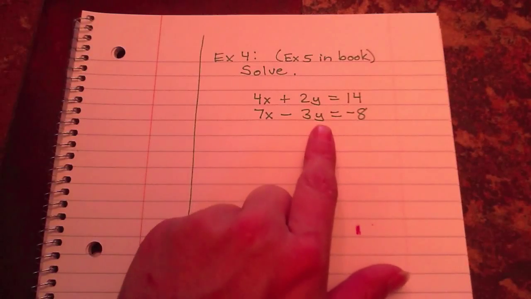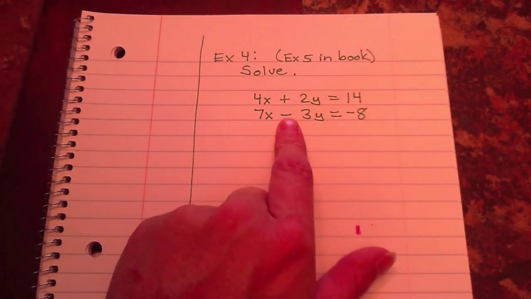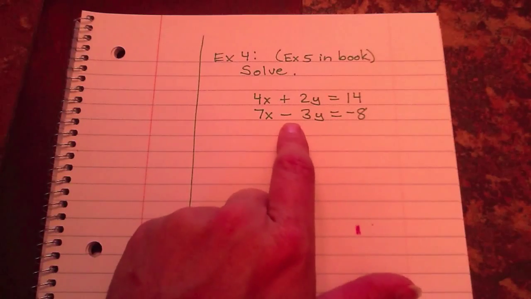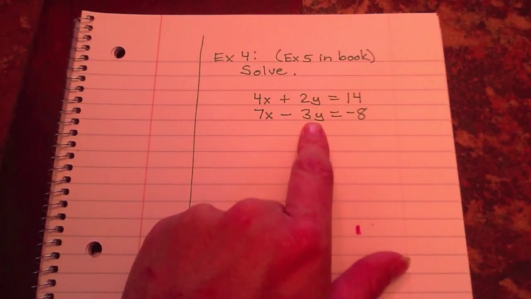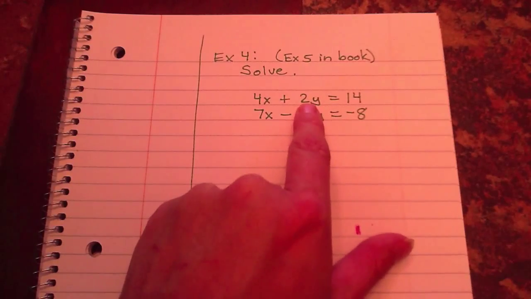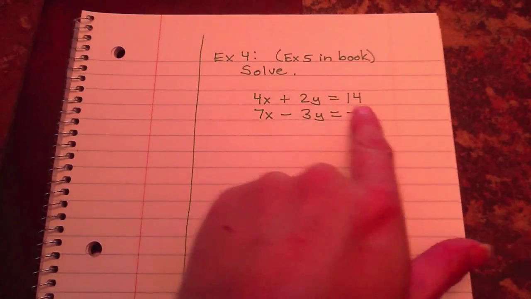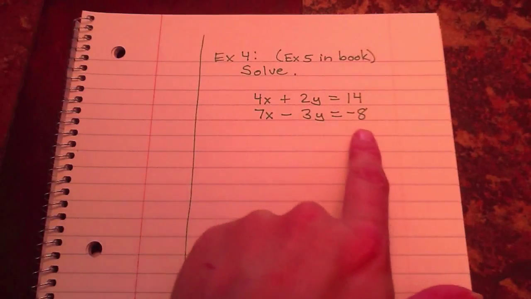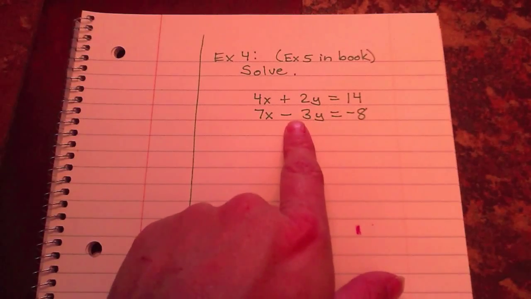And then I look here and I say, wait a minute. Here I already have an addition and a subtraction. So they're already set up to be opposite signs. What could I multiply that 2 and 3 by? Well, let's see. 2, 4, 6. 3 goes into 6. 2 times 3, 3 times 2. I can multiply this whole equation by 3. I can multiply this whole equation by 2. I would have matching coefficients, opposite signs to cancel.